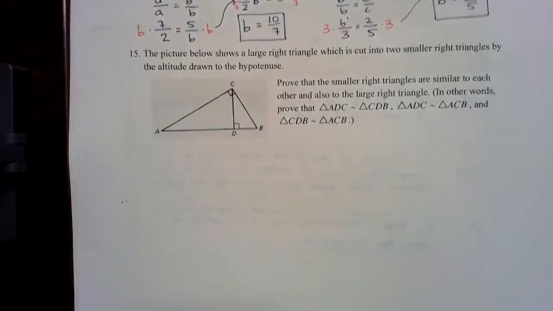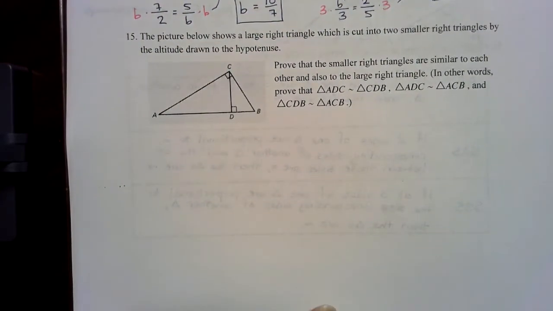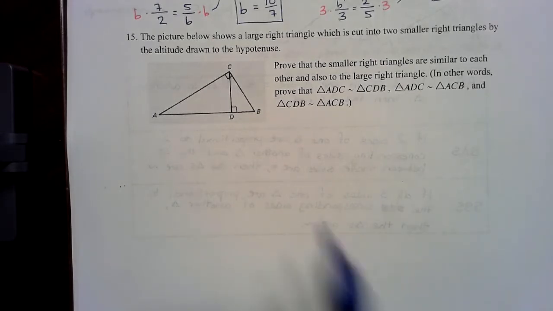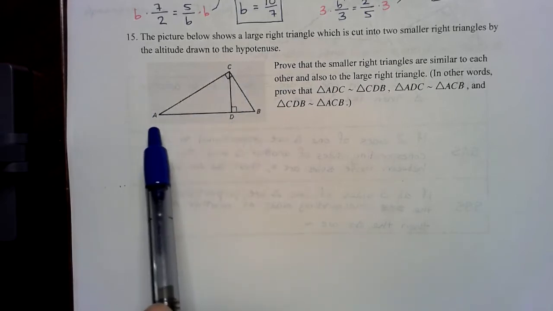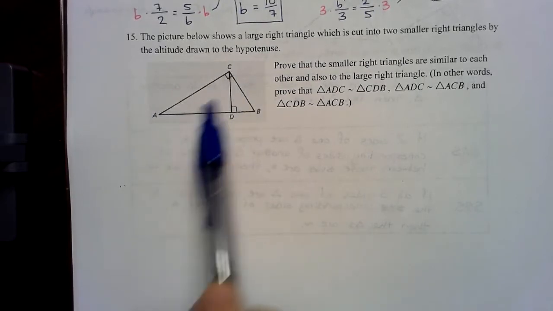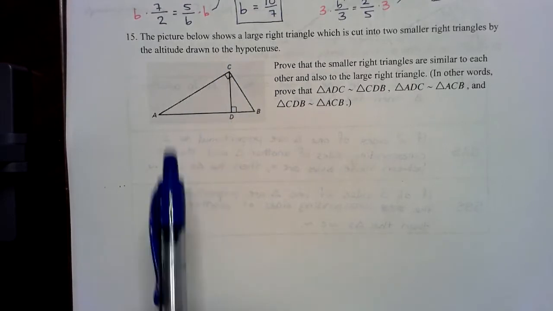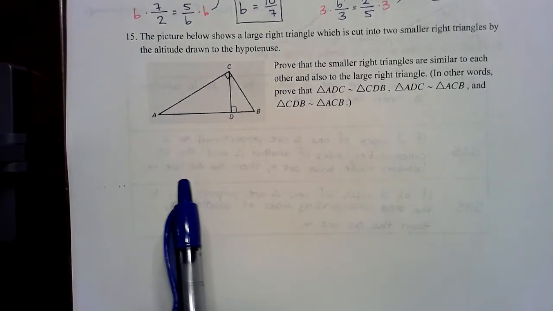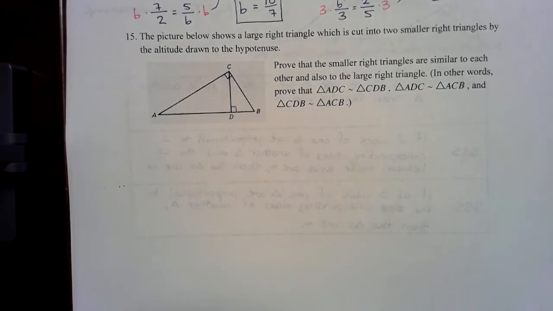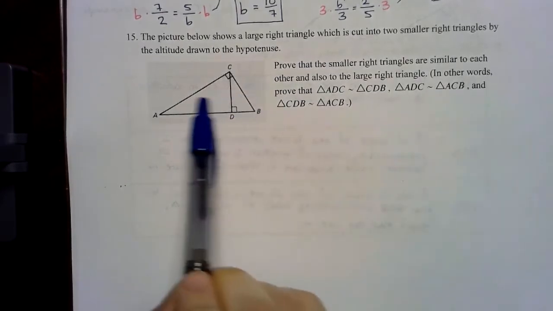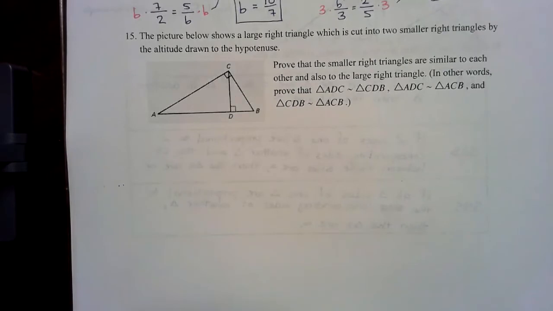All right, let's move on to similarity in right triangles. So this picture shows a large right triangle, which is cut into 2 smaller right triangles by that altitude drawn to the hypotenuse. And we're going to prove that these 2 smaller right triangles are similar to each other and also similar to the large right triangle.